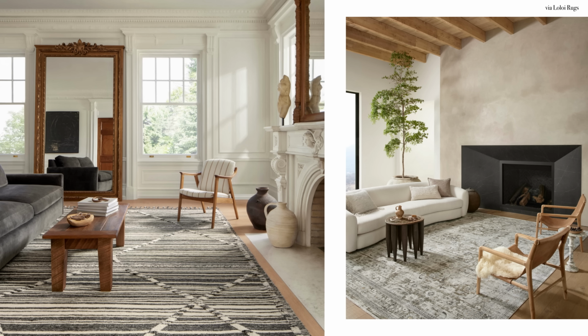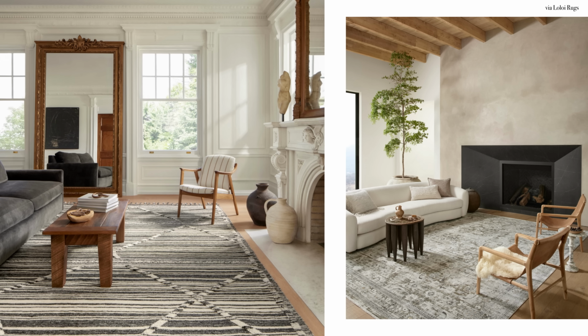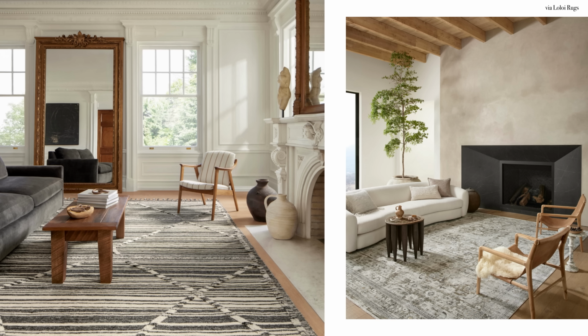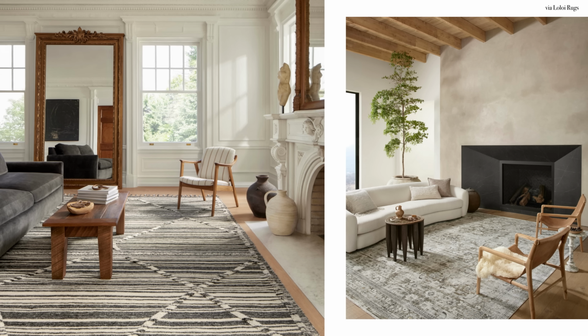If you love a monochromatic vibe with black and white, think about sourcing textured or even patterned rugs that echo that vibe. Remember this tip: when there's too much of one thing, nothing feels special anymore.